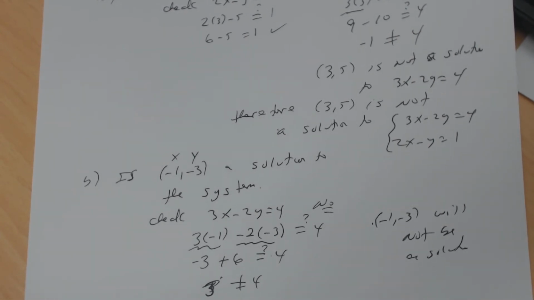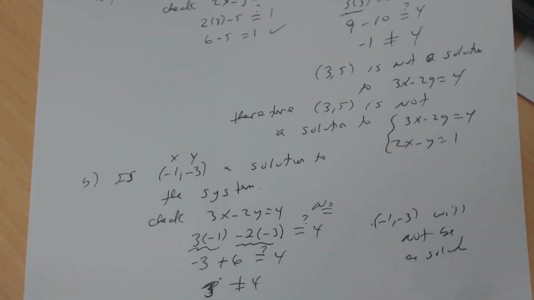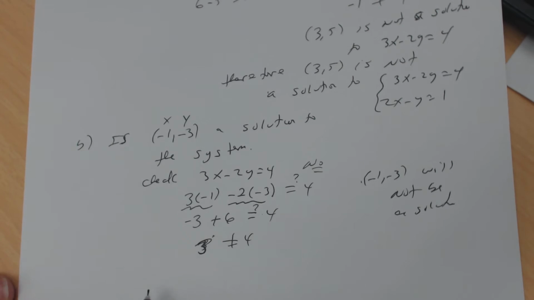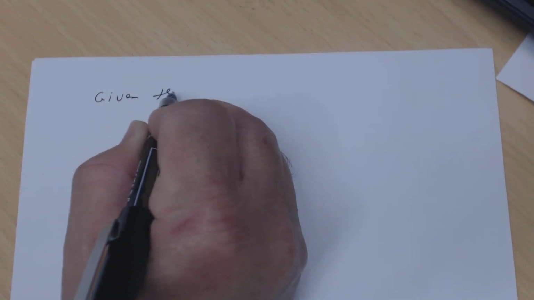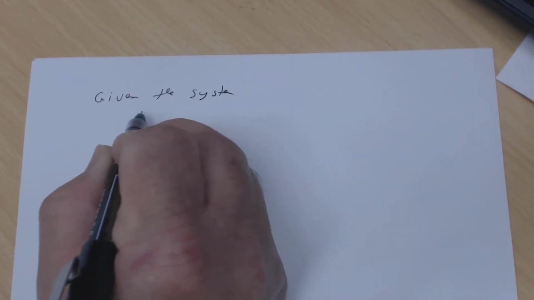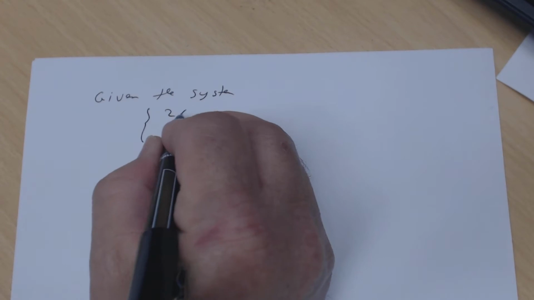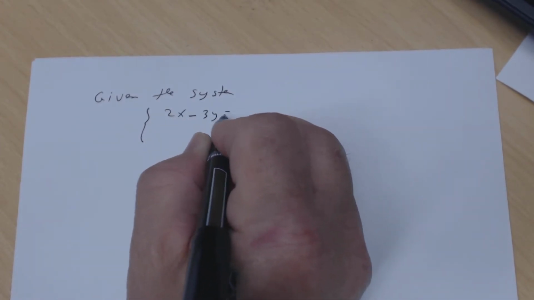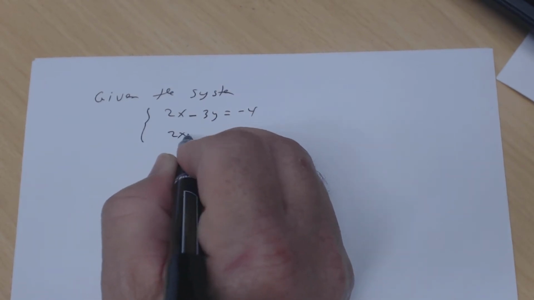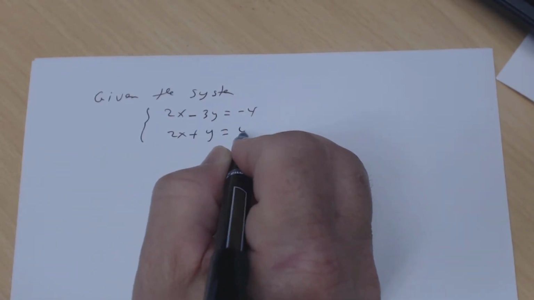Okay, so all right, so let's look at this one. Let's suppose we had, all right, let's look at this system. Given this system, let's say this is a system, 2x minus 3y equal negative 4, 2x plus y equal positive 4.